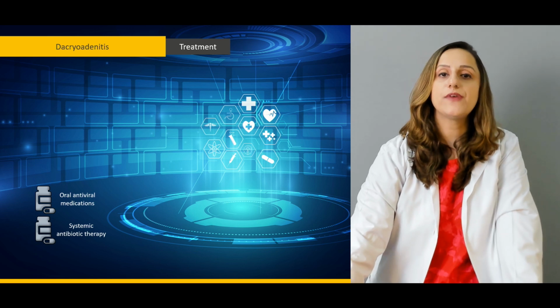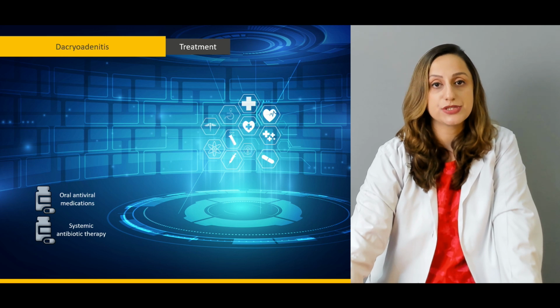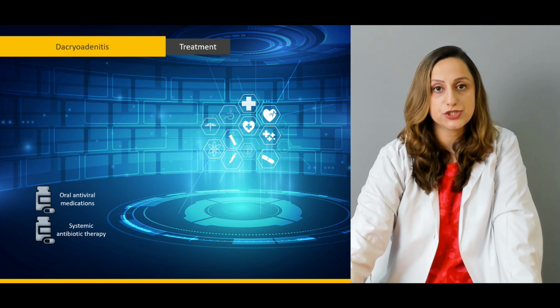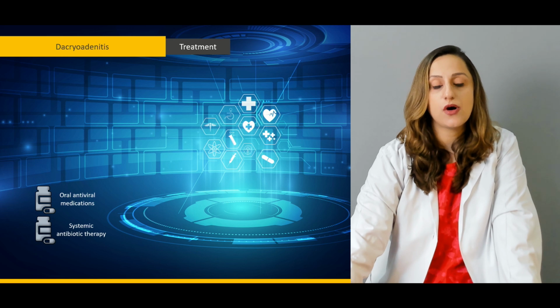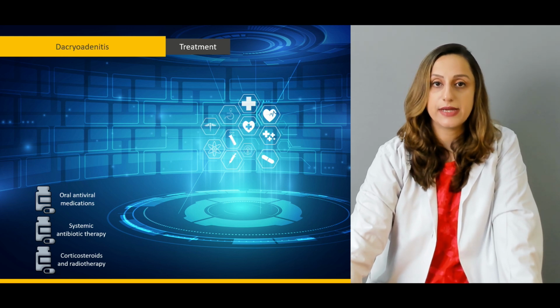The treatment would obviously consist of oral antiviral medications given to the patient, and then systemic antibiotic therapy. This can be prophylactic antibiotic therapy, even if there is no bacterial infection that the patient is suffering from. It can be a prophylactic therapy given just to prevent the formation of a superimposed bacterial infection in this individual. Then the use of corticosteroids and radiotherapy is even more critical over here.